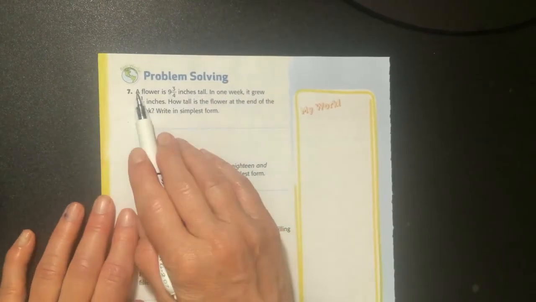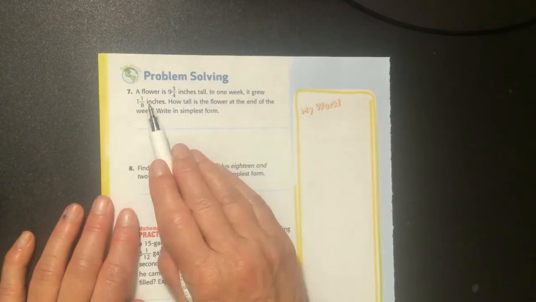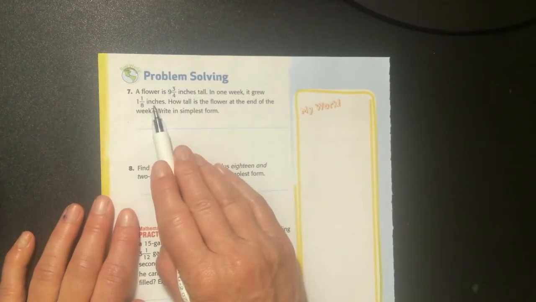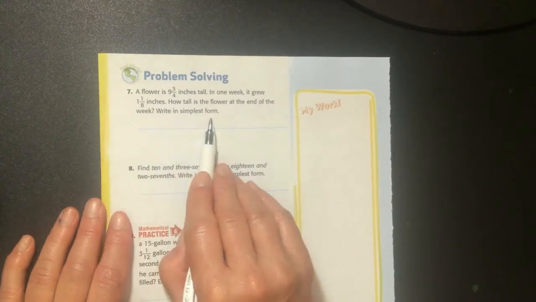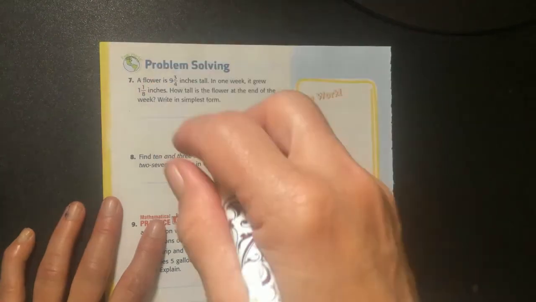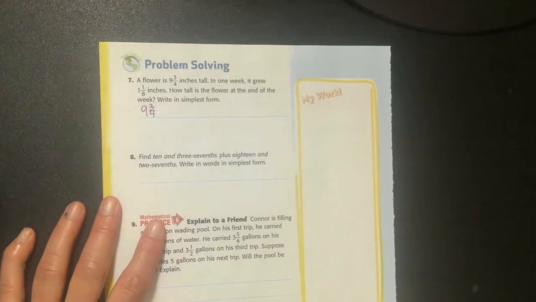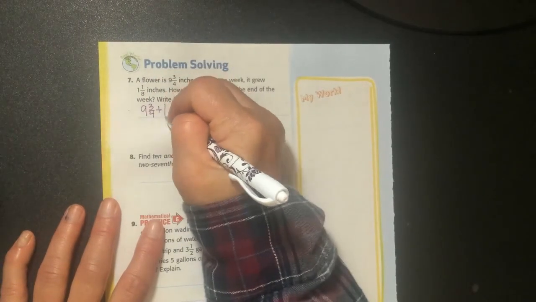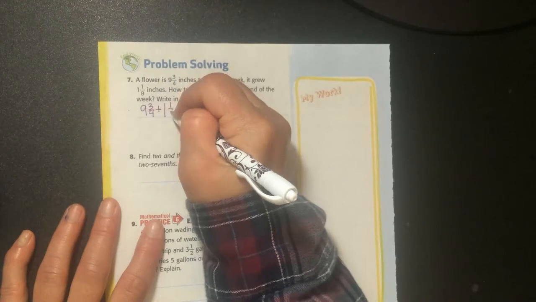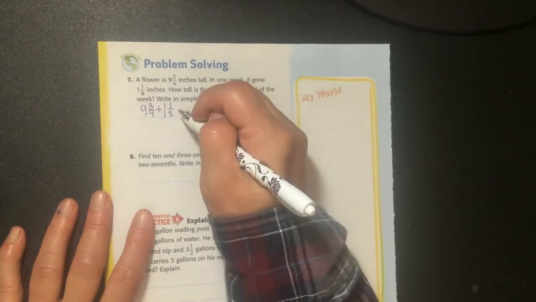All right, a flower is 9 3/4 inches tall. In 1 week, it grew 1 1/8 inches. How tall is the flower at the end of the week, in simplest form? So my flower used to be this tall, 9 3/4 inches, and it grew a little bit, so it added a little height onto it, 1 1/8 of an inch. So now I'm going to just add these together.